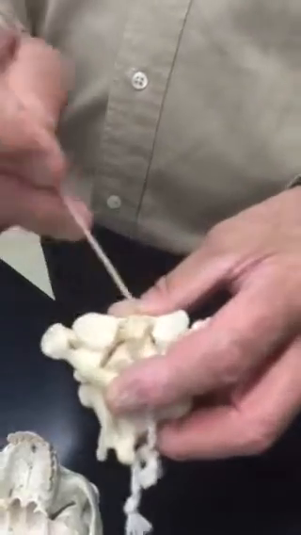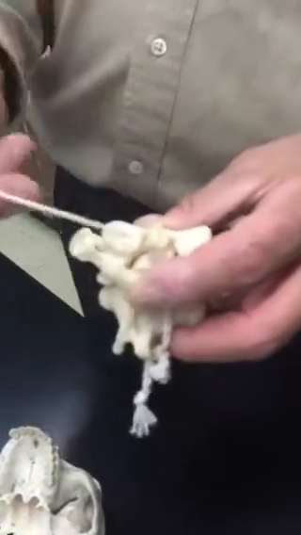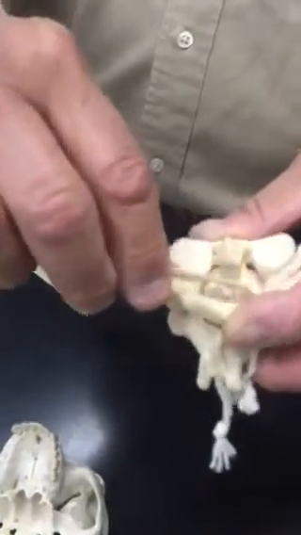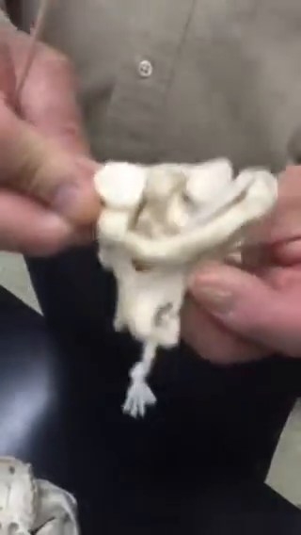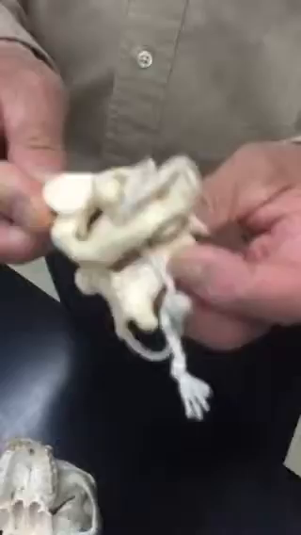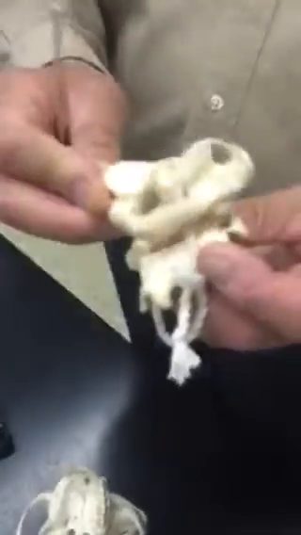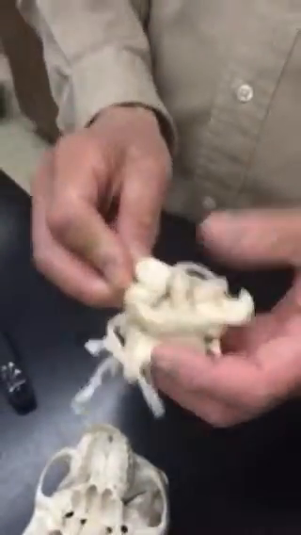The projection is called the dens, and it's held in place by a ligament that goes from here to here, called the transverse ligament. It goes across. When these move, they rock side to side, giving you the no motion.